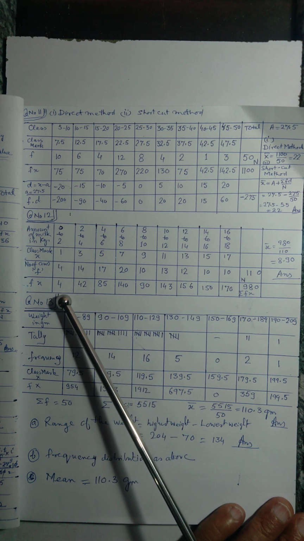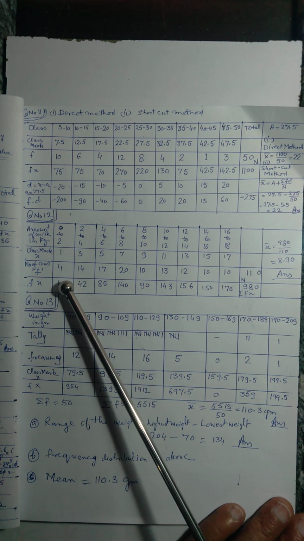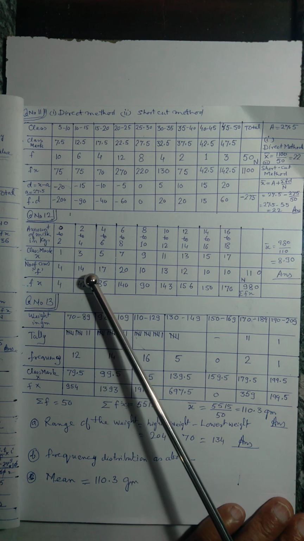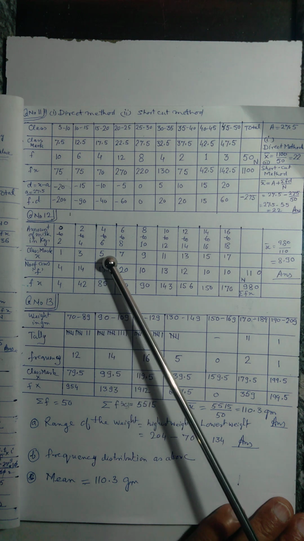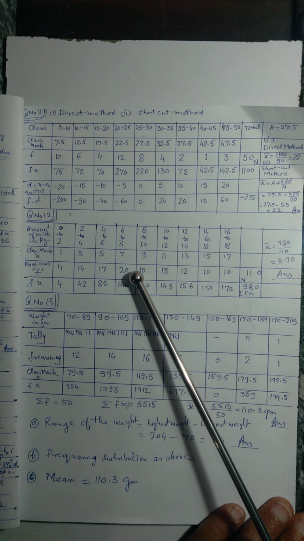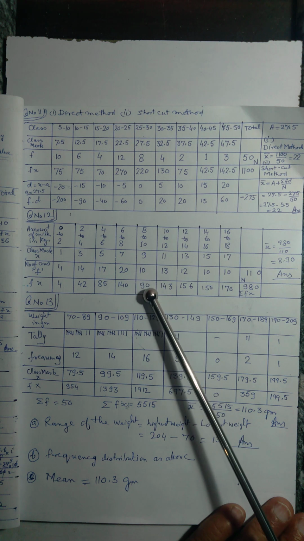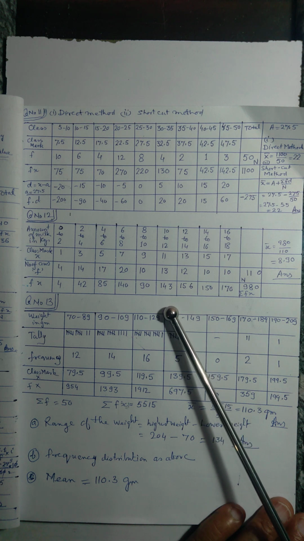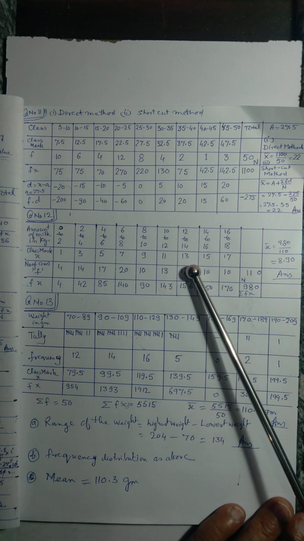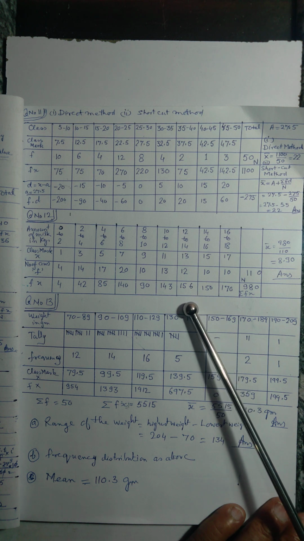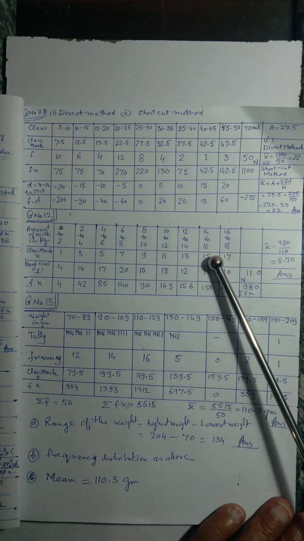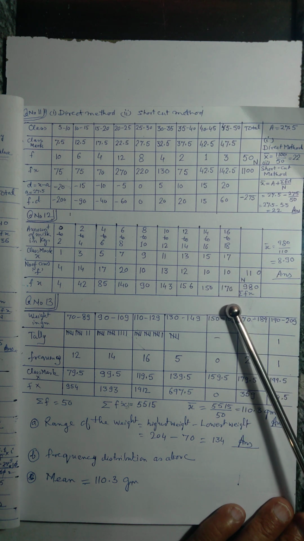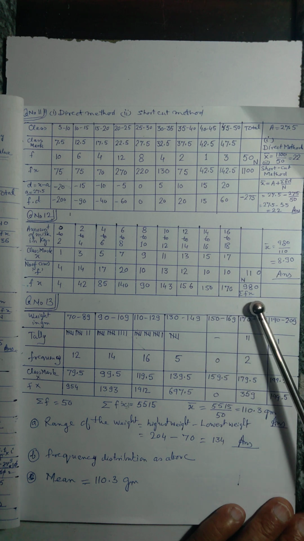Now take the fx, product of fx, means frequency and class mark. So 4 into 1, 4, 14 into 3, 42, 17 into 5, 85, 20 into 7, 140, 10 into 9, 90, 13 into 11, that is 143, 12 into 13, that is 156, 10 into 15, that is 150, 10 into 17, that is 170. So summation of fx is equal to 980.